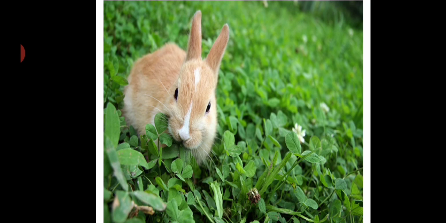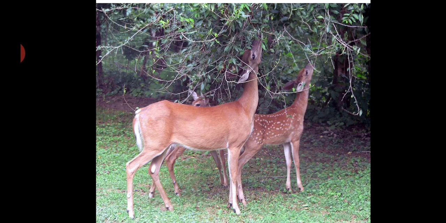Goat is a herbivore. Another example I have here is rabbit. Can you see this rabbit? What is it doing? It's eating plants. Rabbits are herbivores. Another example I have here is deer. Can you see them? What are they doing? They are eating plants. They are herbivores.